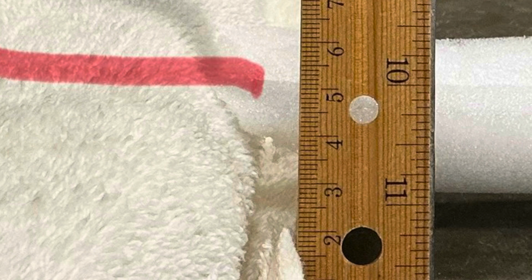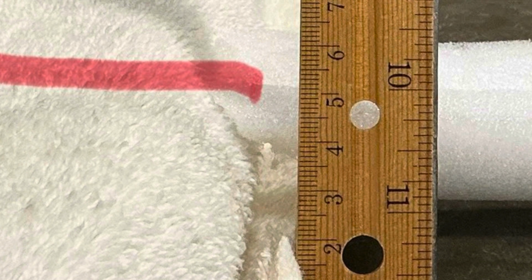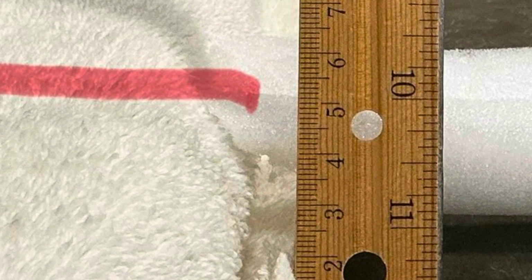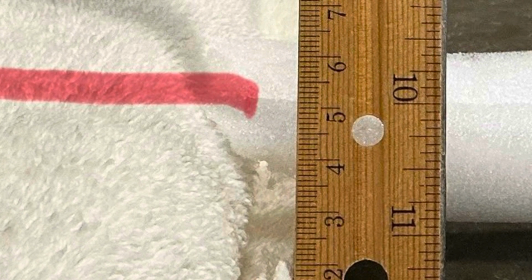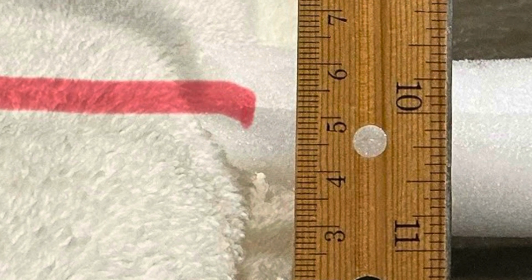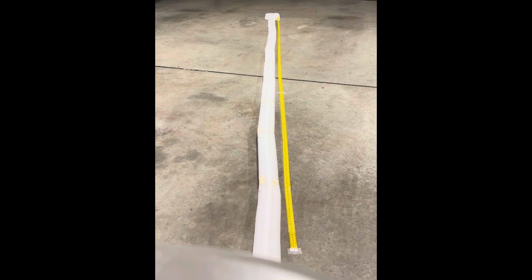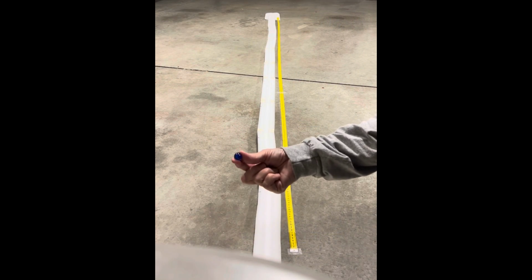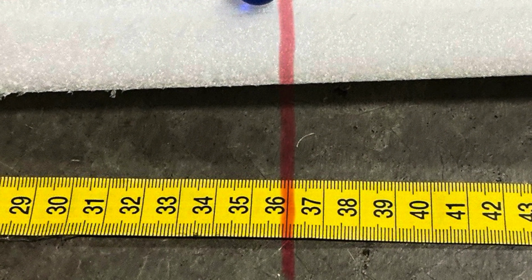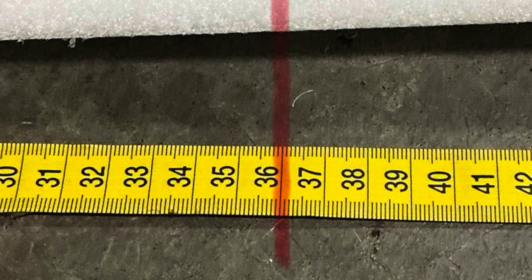There is a lot of data to be collected, so feel free to pause the video at any time so that you can record it on your data sheet. Here's our first height, and it is at 5 centimeters tall. And here we go with our first marble run at 5 centimeters in height. The distance is 36 centimeters, and it took 2.79 seconds.